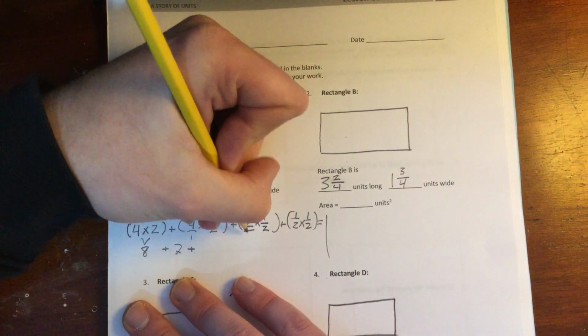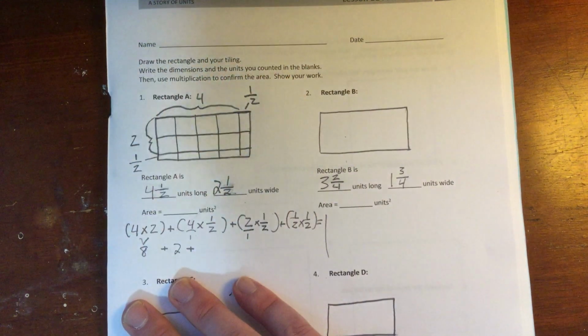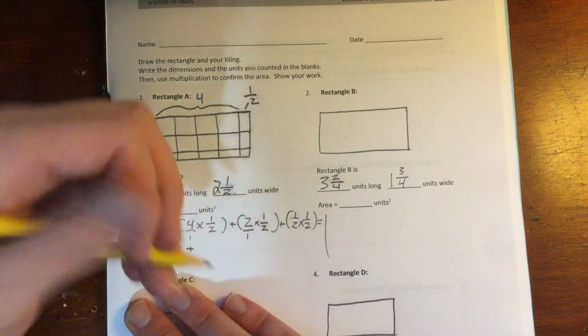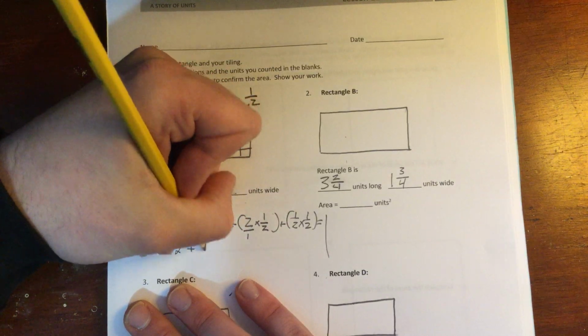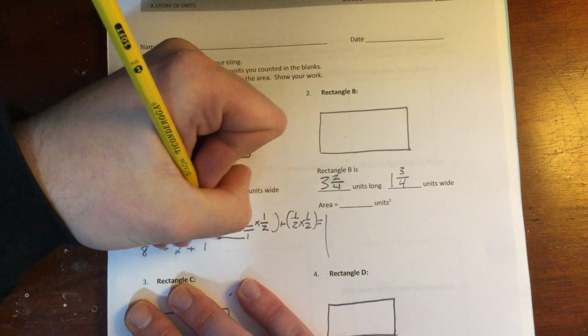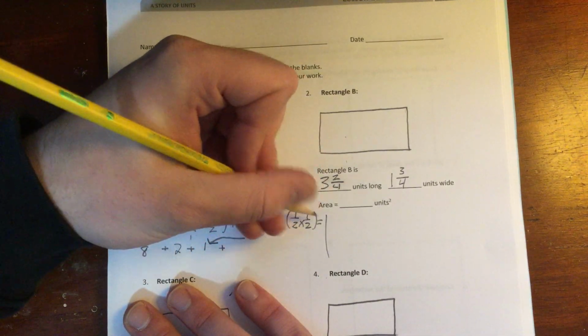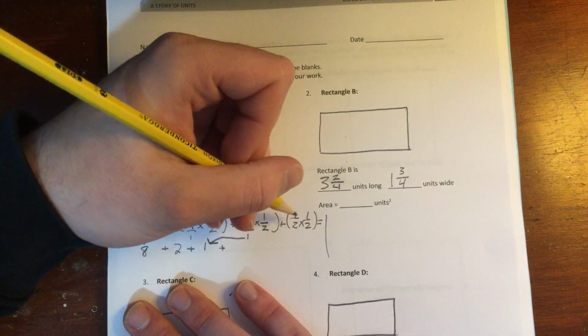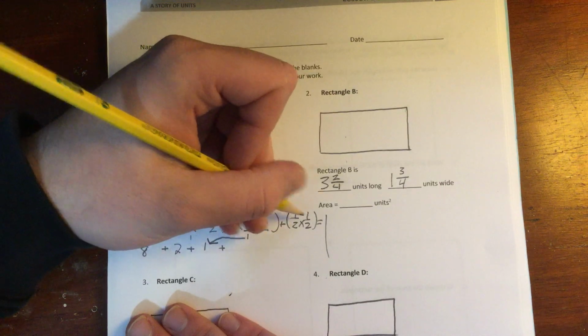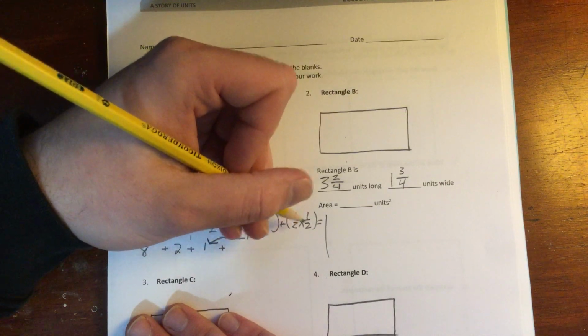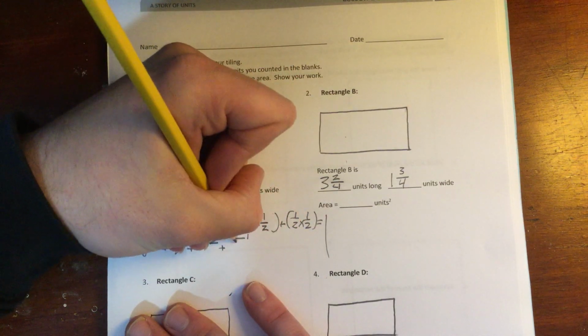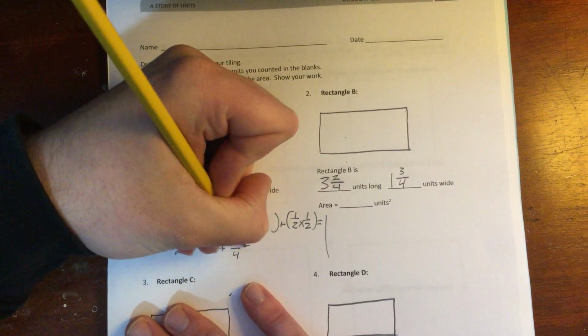Same idea for 2 times 1/2. I want you to think about what 1/2 of 2 would be. So 2 times 1 gives me 2. 1 times 2 gives me 2. I know that 2 over 2 is going to give me 1 whole. Okay, and so I'm going to show that through there. And then finally I have 1/2 times 1/2. I'm going to multiply my fractions straight across. 1 times 1 gives me 1. 2 times 2 gives me 4. I'm going to add on 1/4.